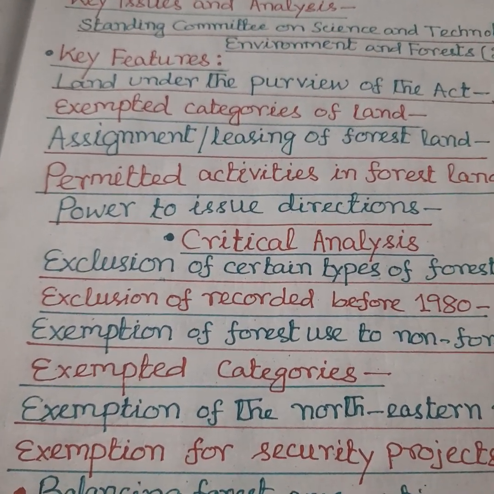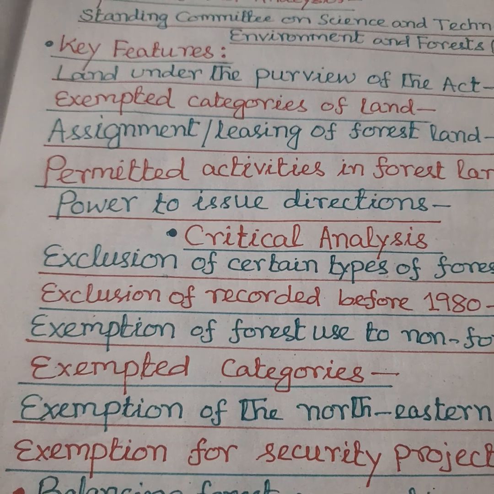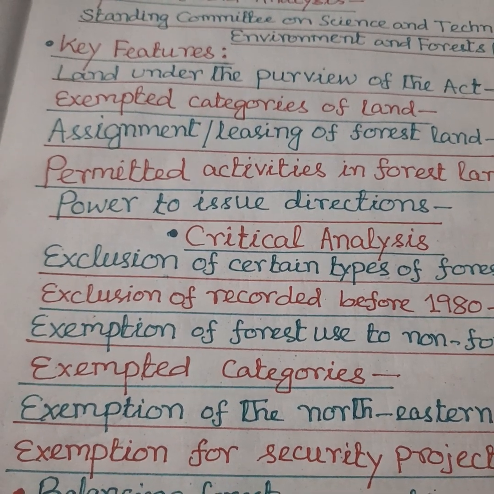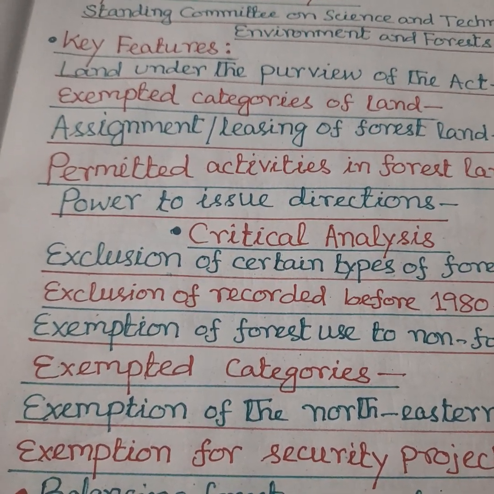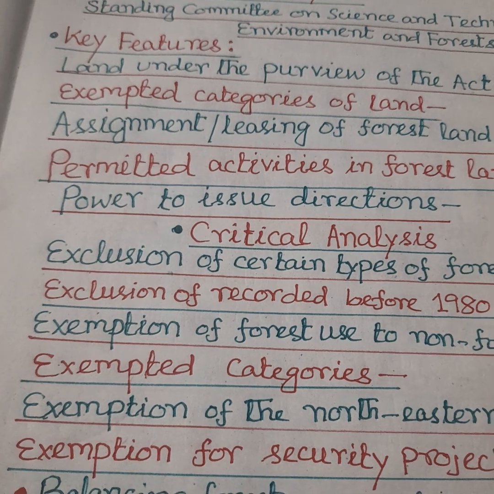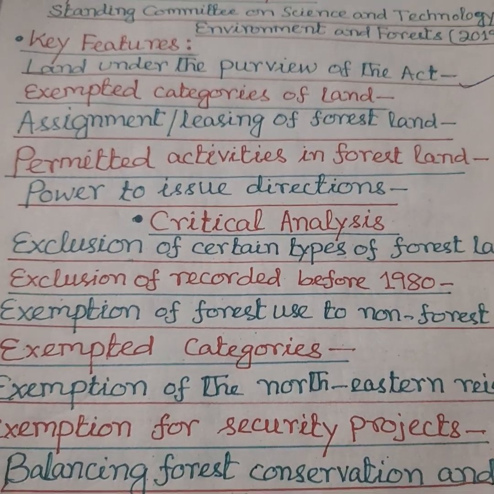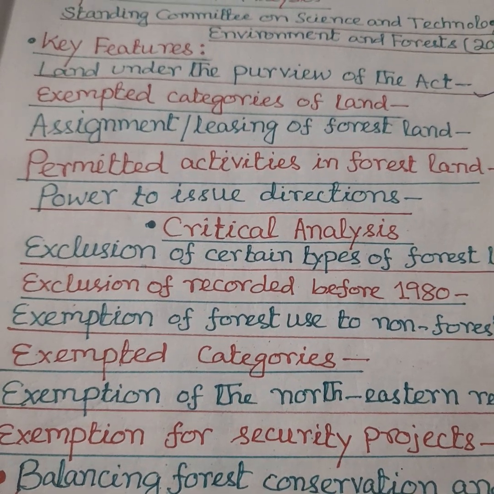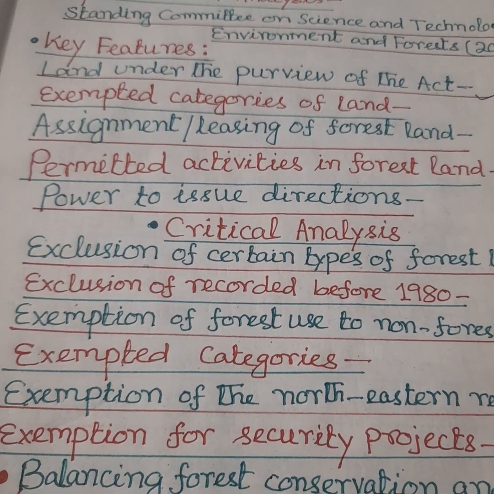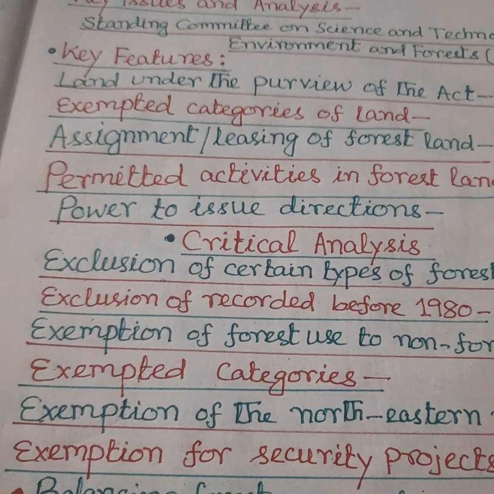The 2023 Act proposes that the Forest Conservation Act will apply only to those lands which are recorded as forest on or after 25th October 1980, thus restricting the scope of the judgment.